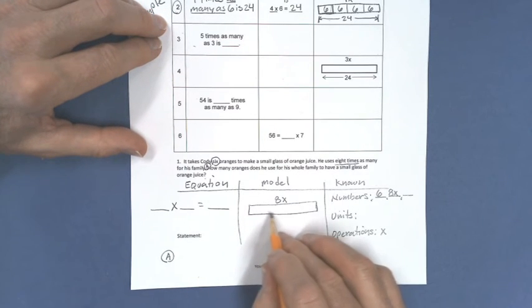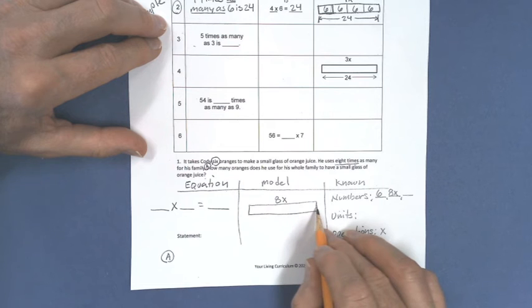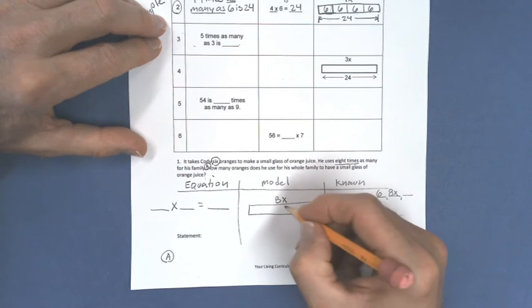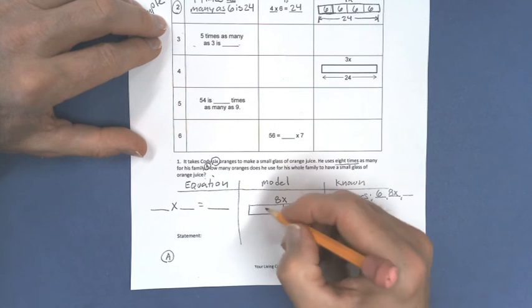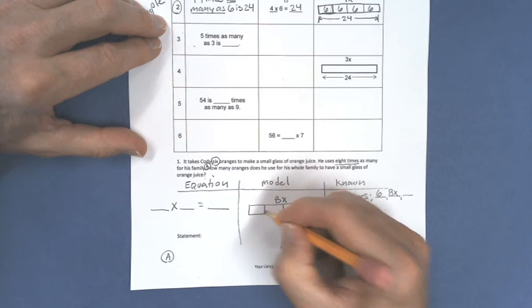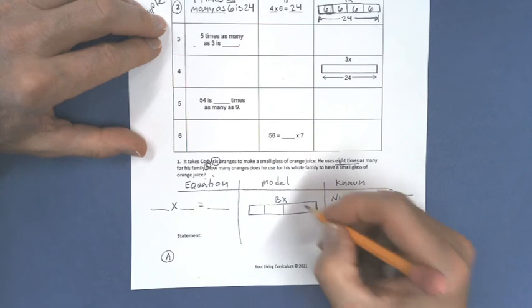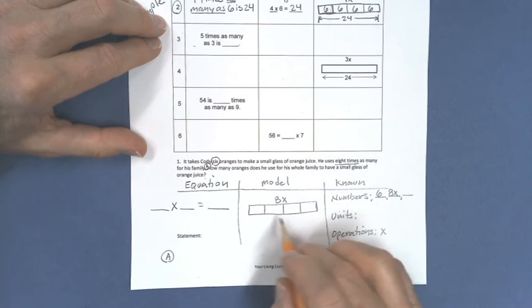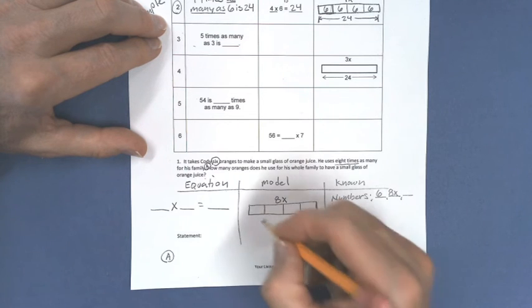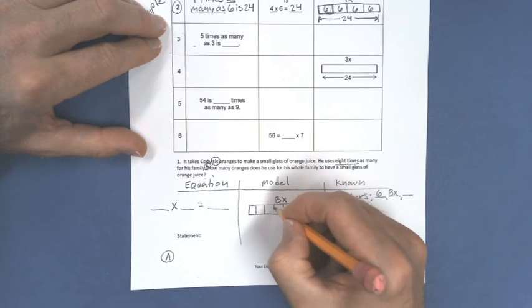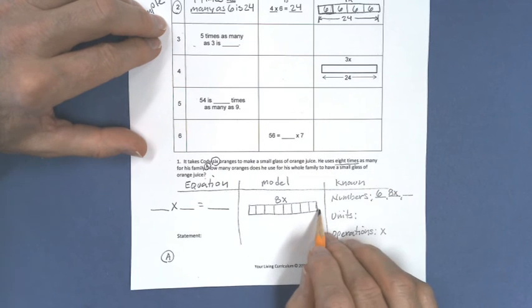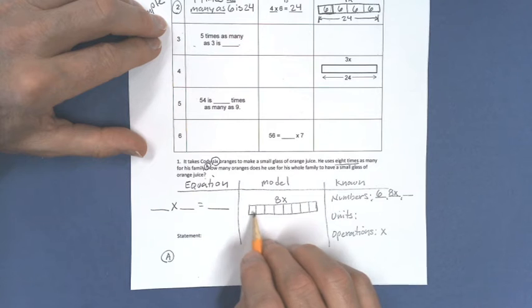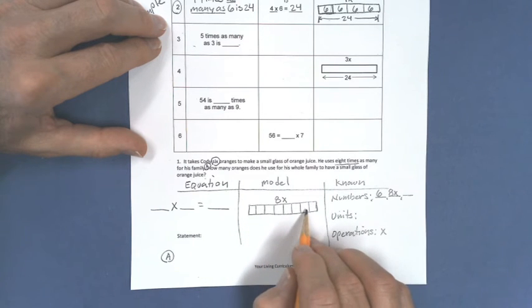So now we have to divide this ribbon into 8 parts. Let me show you how to do that. Let's divide it in the middle. So we have 2 equal parts here. Let's divide this half again, and this half again. And then let's divide these 4 parts again. And you're going to come out with 8 boxes here. 1, 2, 3, 4, 5, 6, 7, 8.